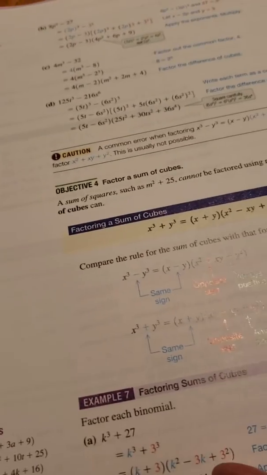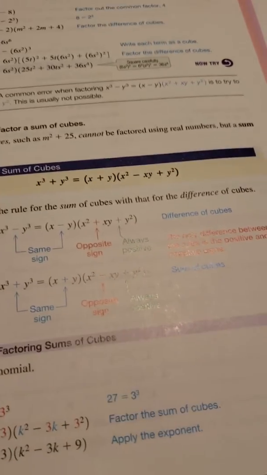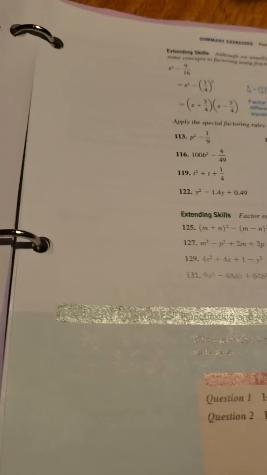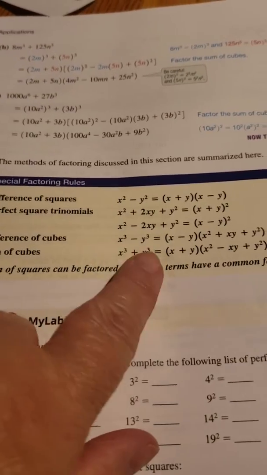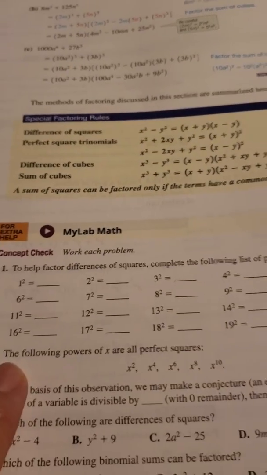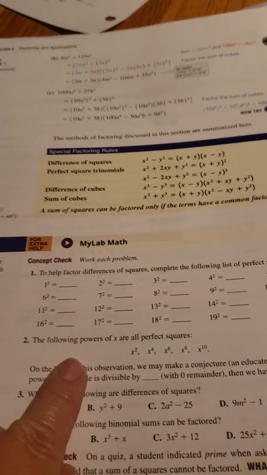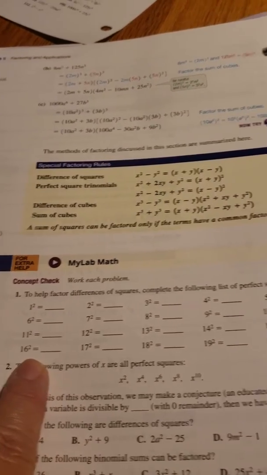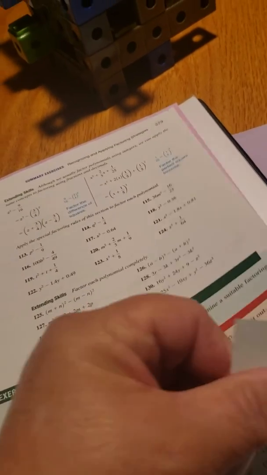And then finally over here on page 375, there's some factoring the sum of cubes. And then they've summarized right here what we did on our purple sheet. Now, number 1 on page 376 may be helpful. Well, not that one. That's not the one I was talking about.